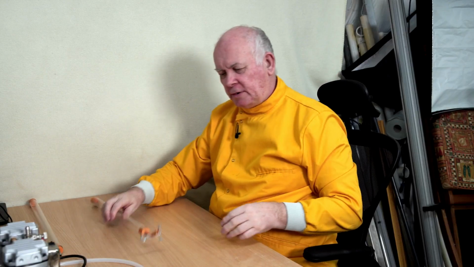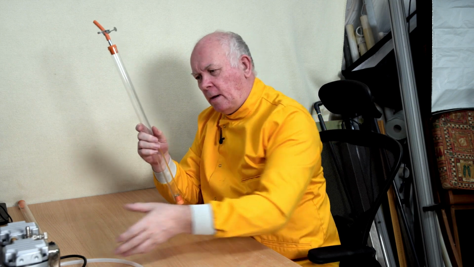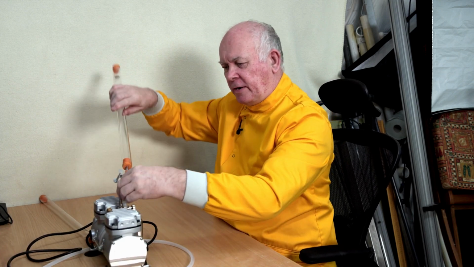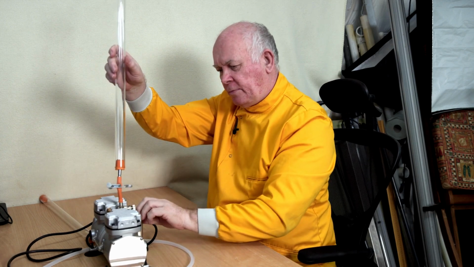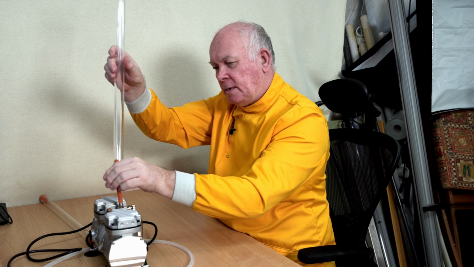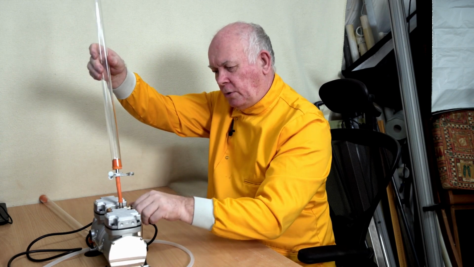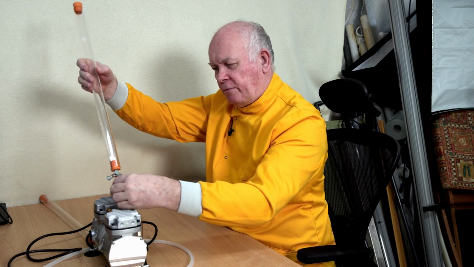Now I've got another one of these, and it's got a coin and a feather, but I have connected that to a vacuum pump, and with this vacuum pump I have taken out all the air that I can from this tube.